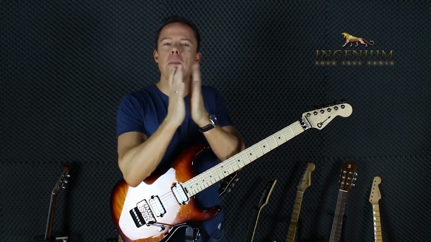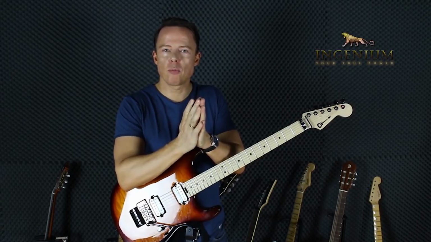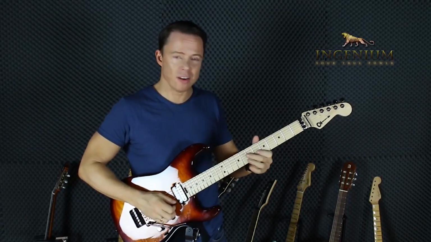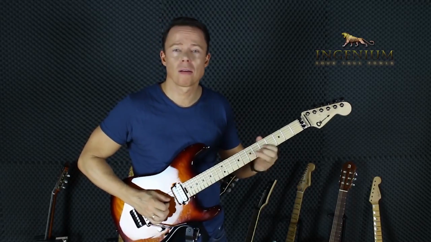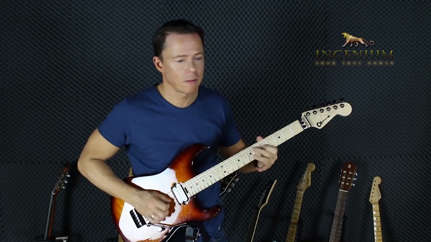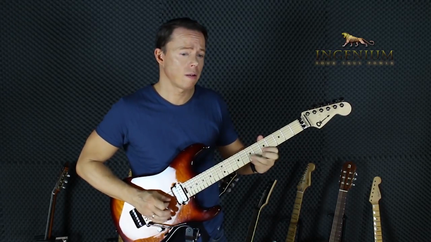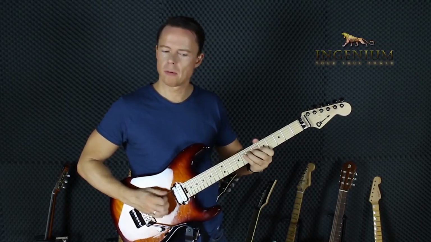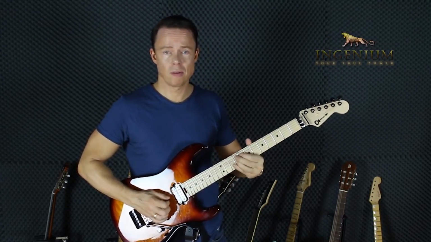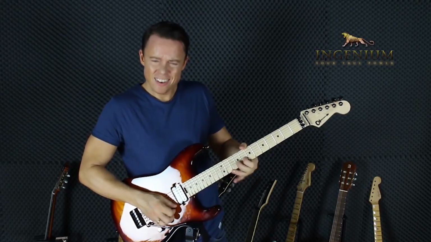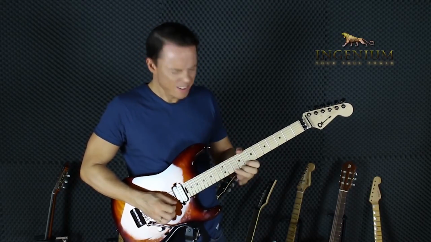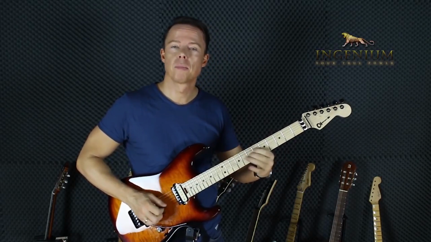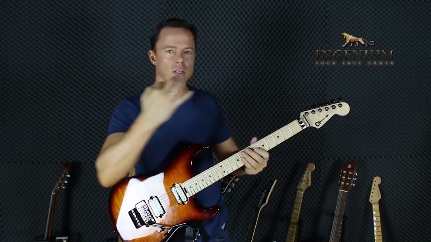So if I now mix the A blues scale with the C major scale instead, then suddenly I have it. I can still use my blues scale, but I can mix it, go into the diatonic scale, back into the blues.